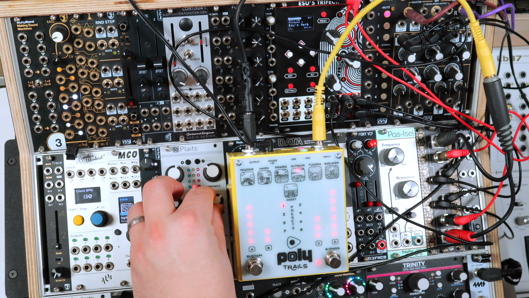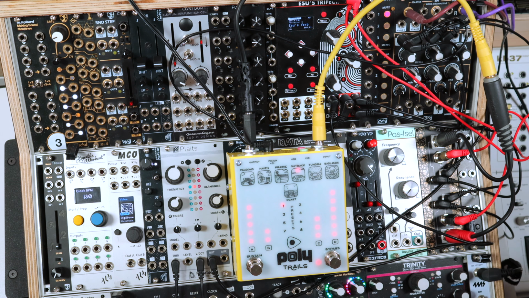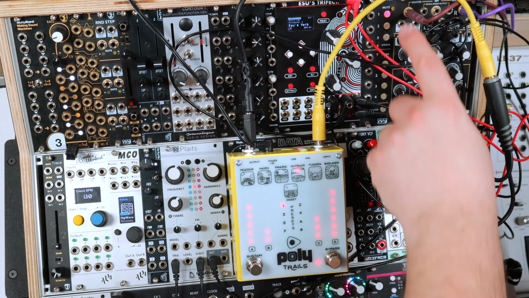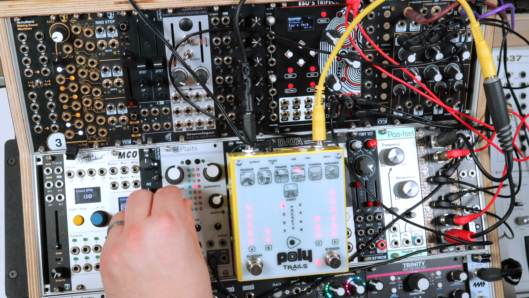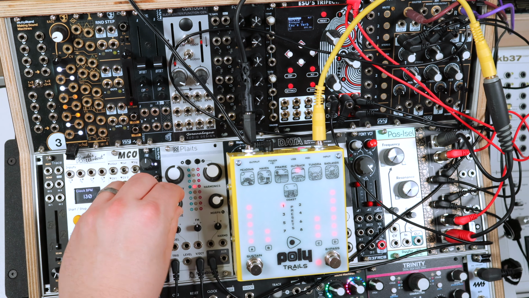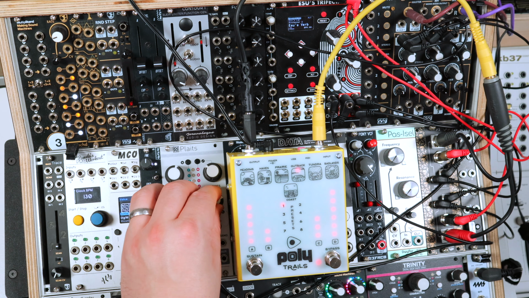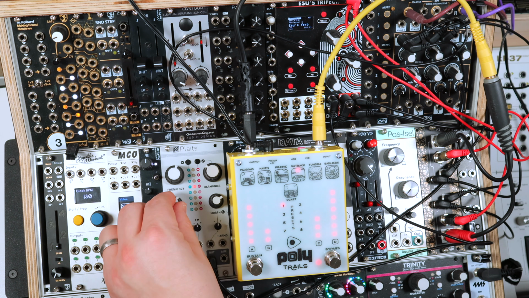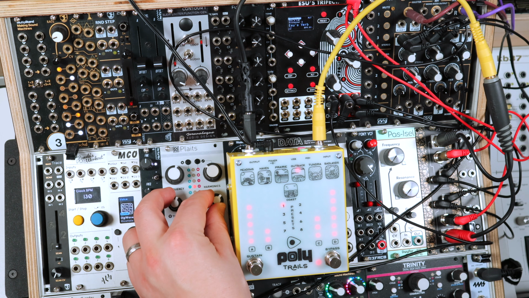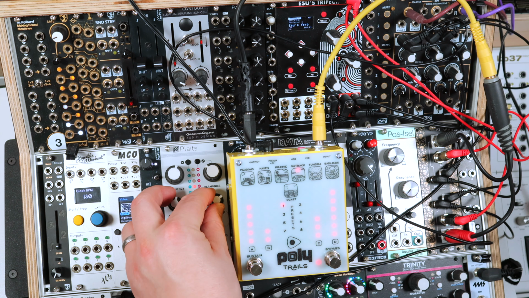And it's not on the dry sound, it's just on this stereo wet sound coming in and out of the modular here. And I'll just let this play for a moment before we move on.